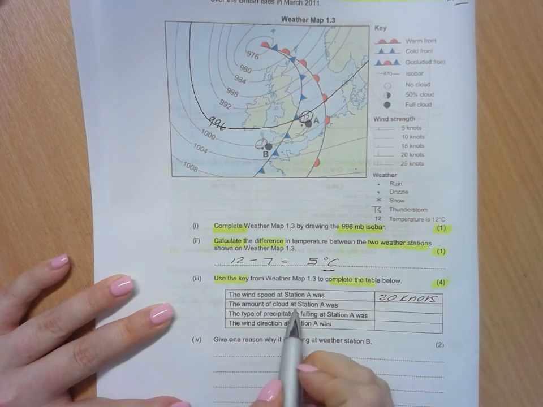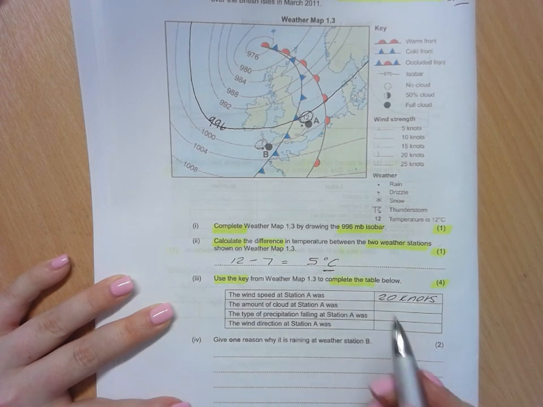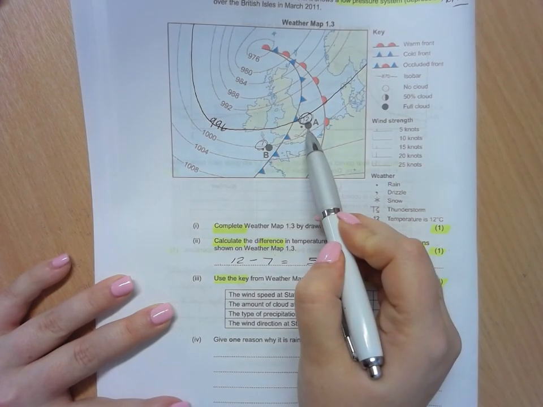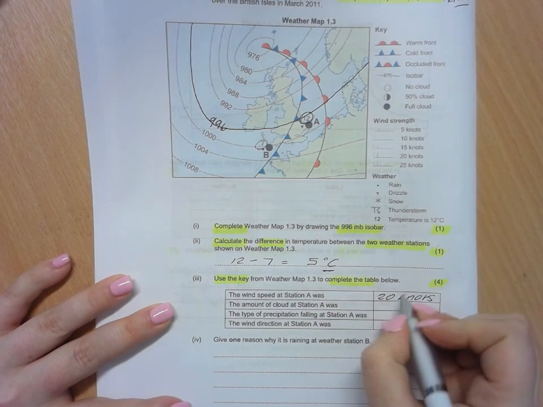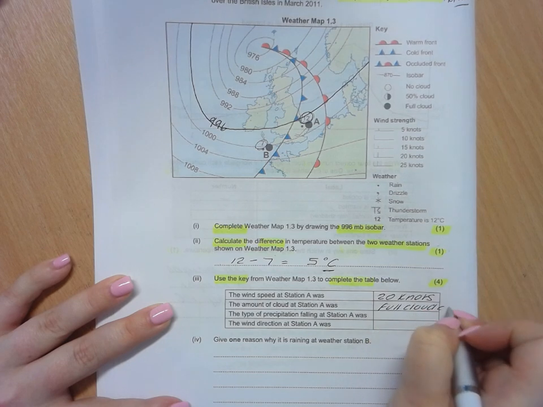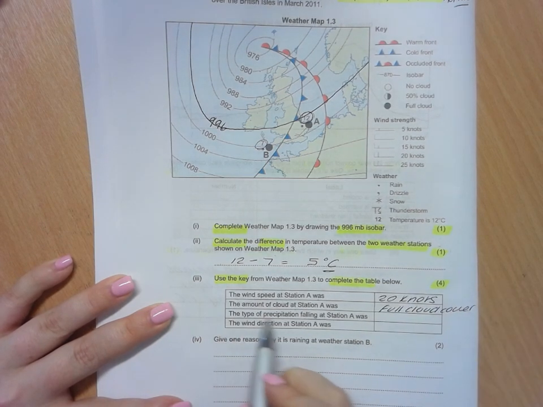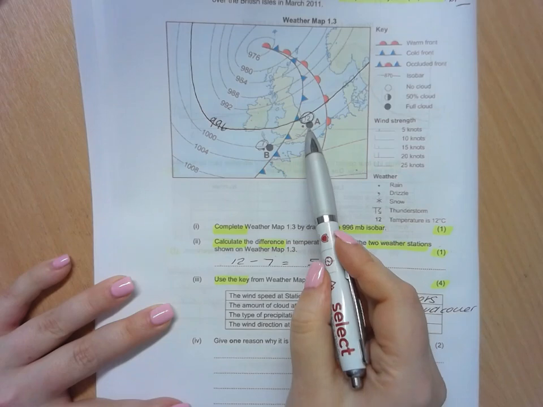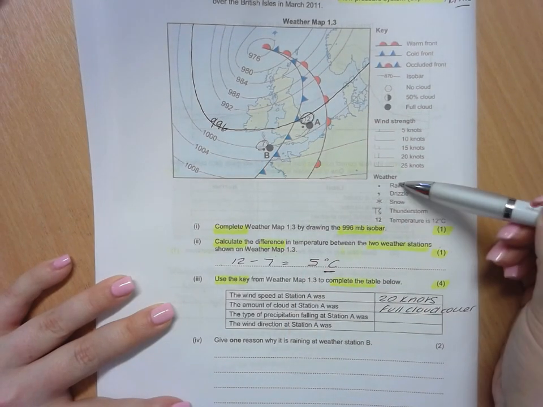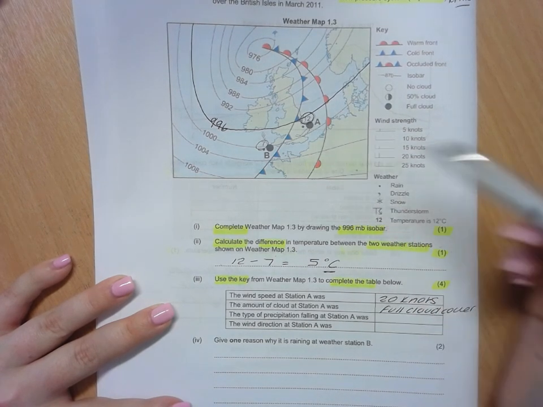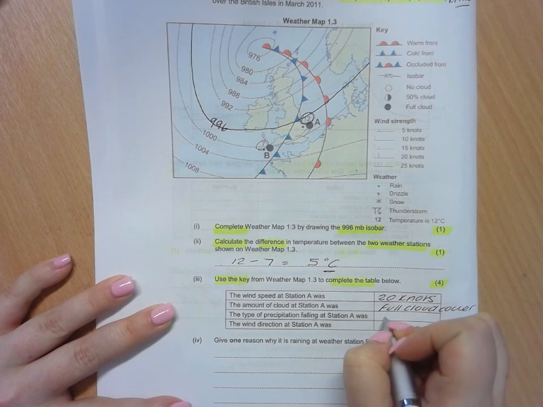Next one, the amount of cloud at station A. And you can highlight this, it's your exam, so if you want to highlight these statements, you can. The amount of cloud at station A was, well, the whole circle is shaded in, so it's full cloud cover. So you could put full cloud or full cloud cover. The type of precipitation falling at station A was, so you go to station A. Now here it shows you the weather key. The rain is a dot, and there is a dot next to station A. So the type of precipitation is rain.